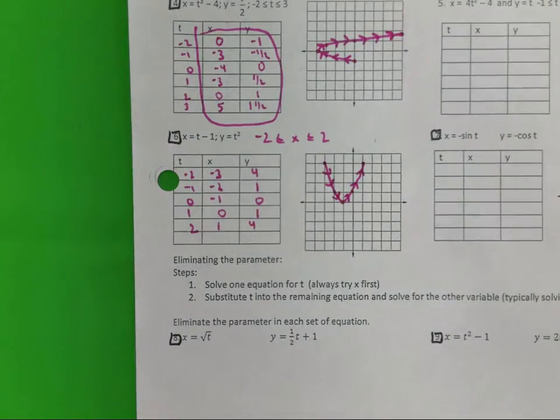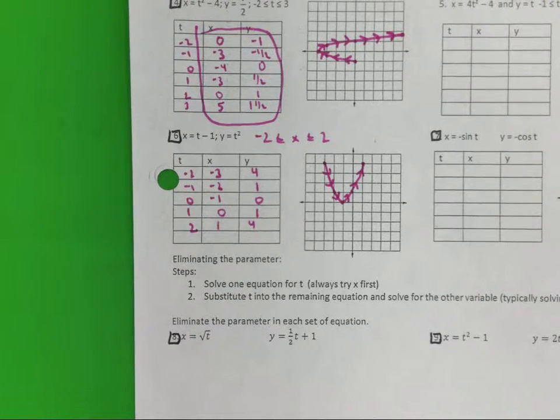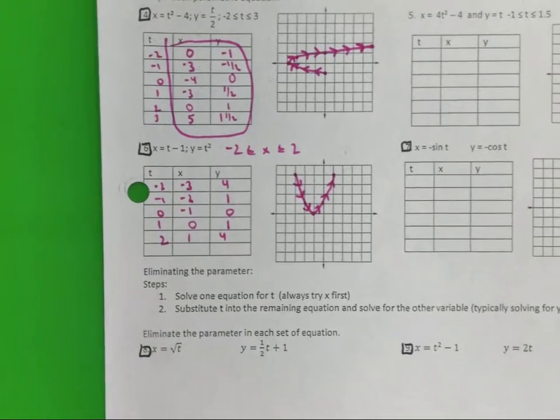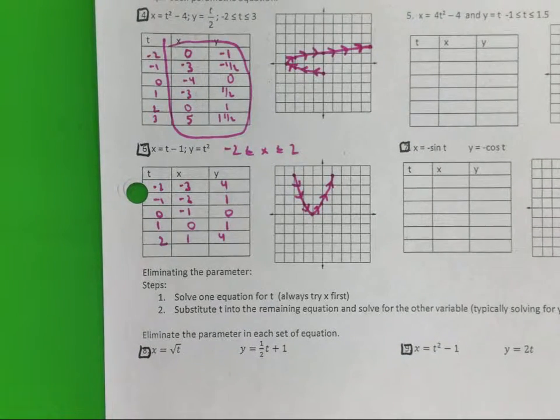Do not put arrows at the end of the graph because we only want to know what's going on at this interval. So that's why the dots stay as the initial and the terminal point, okay? Are there any questions on number 6?